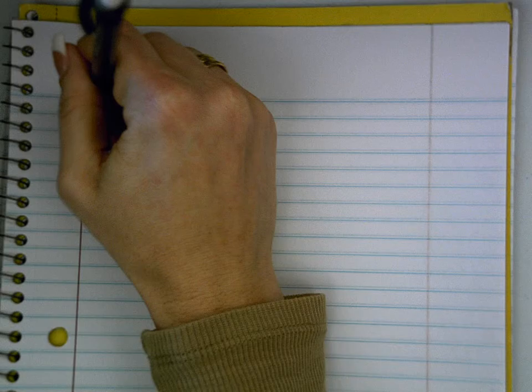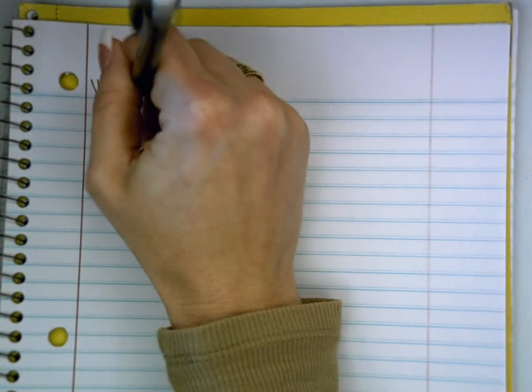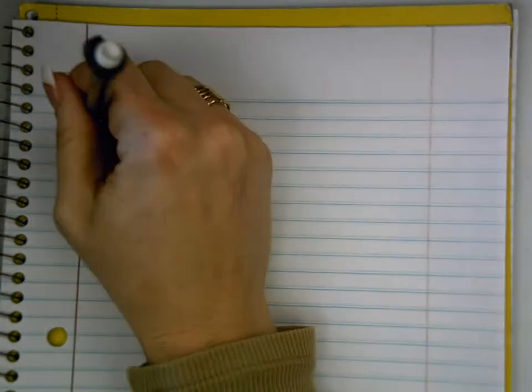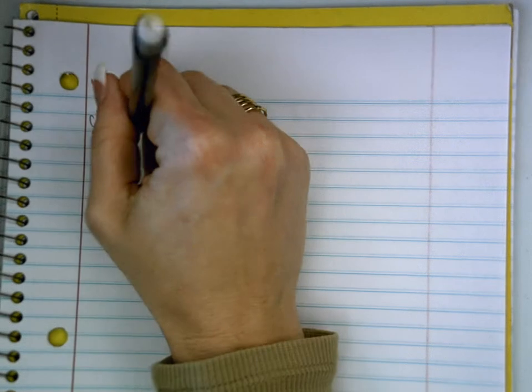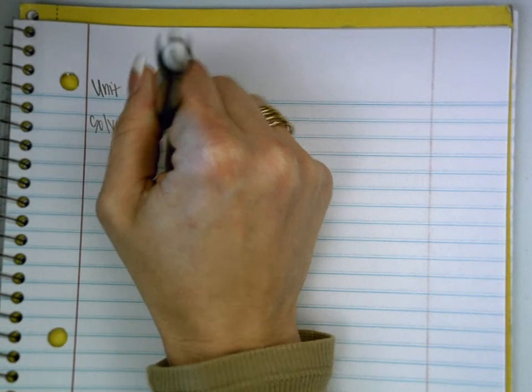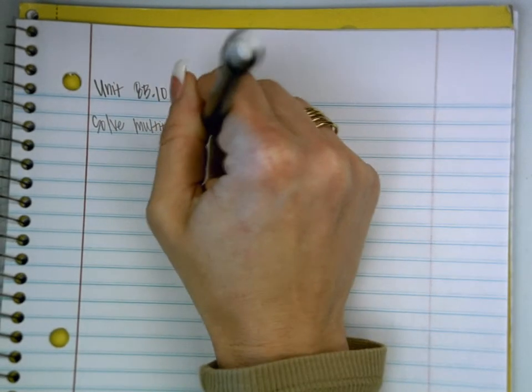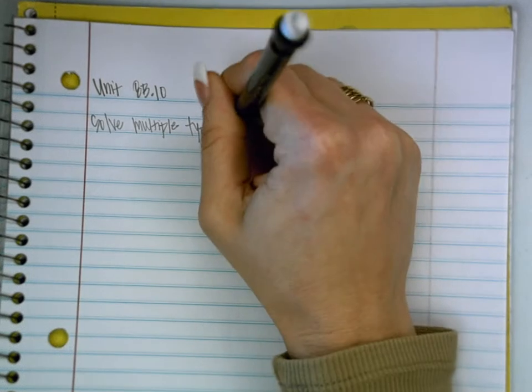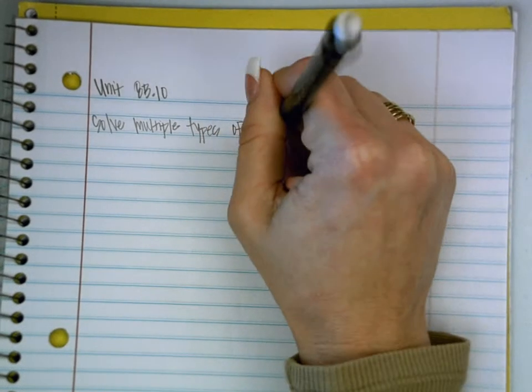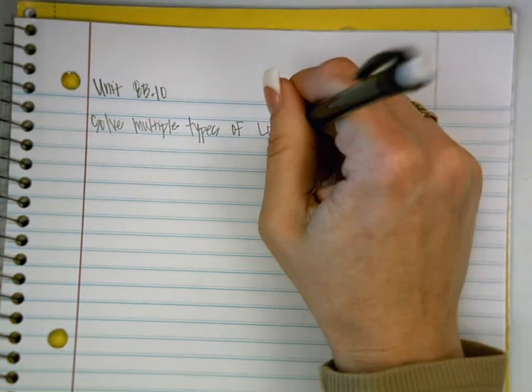Okay, so we are almost done with this unit. Today we're working on unit 8B.10, my bad, 11 is block day, sorry. And in 8B.10, we're going to solve multiple types of log equations. So everything we're doing today is going to be review.